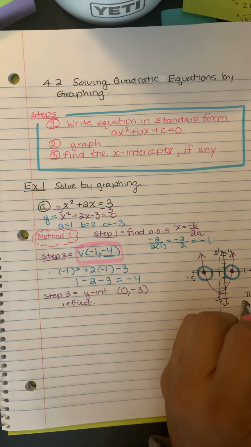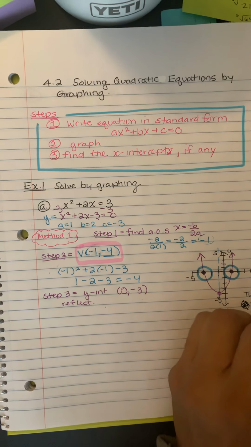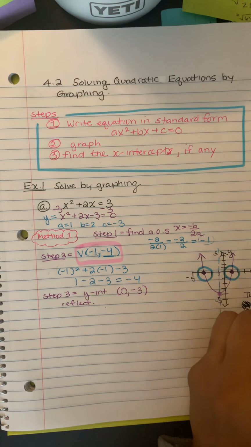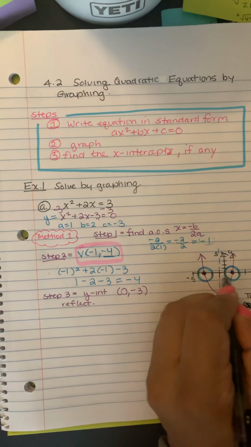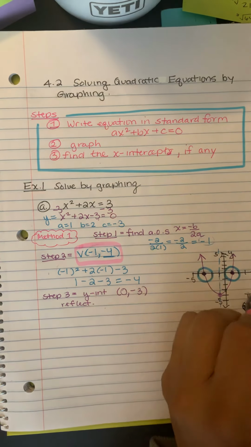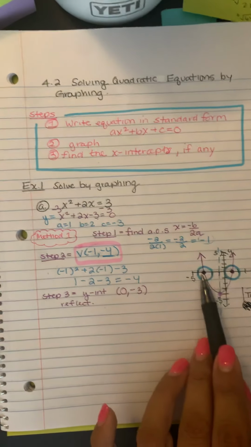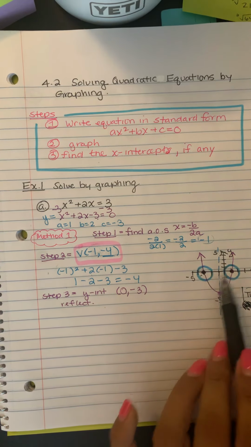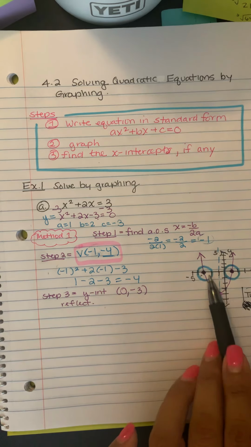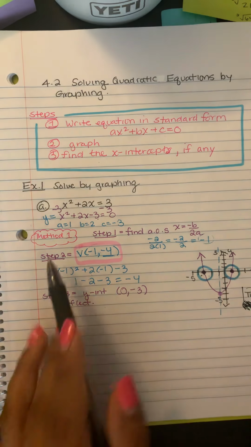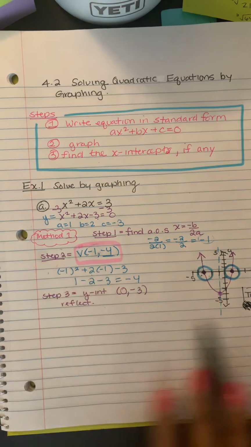Our 2 solutions are -3 and +1. Okay. Those are just the coordinates, but wherever it crosses, those are your answers. So x equals -3 and +1.